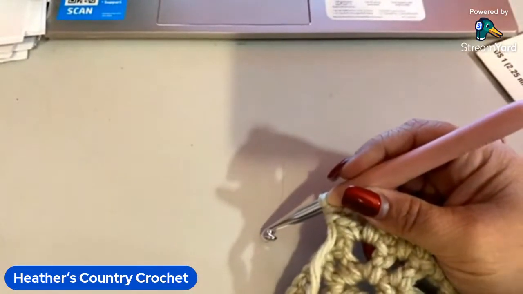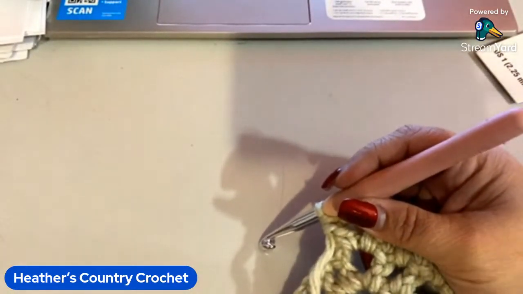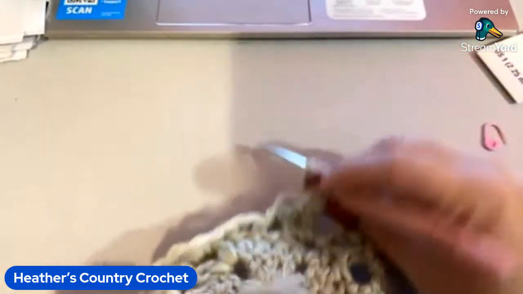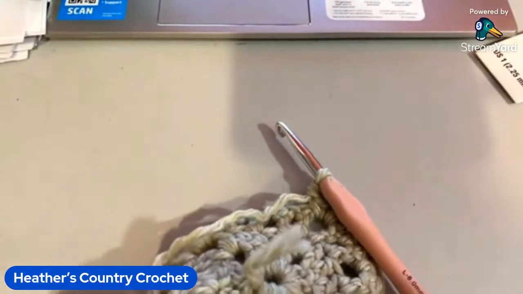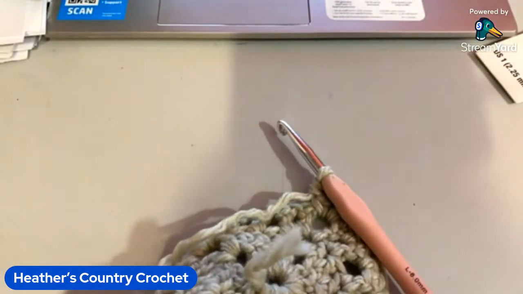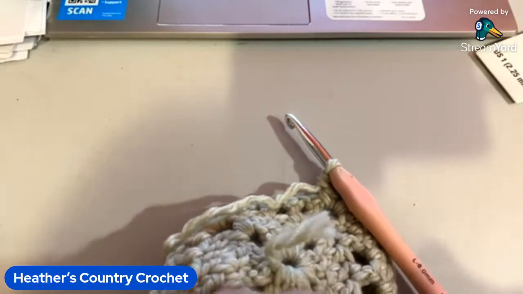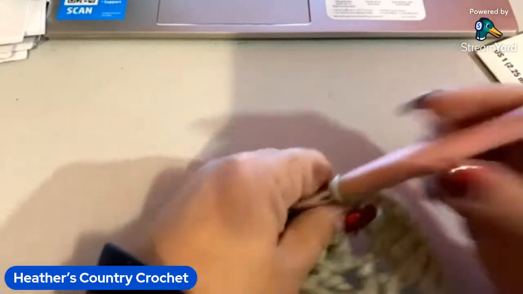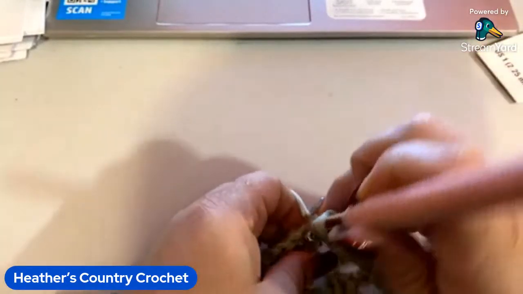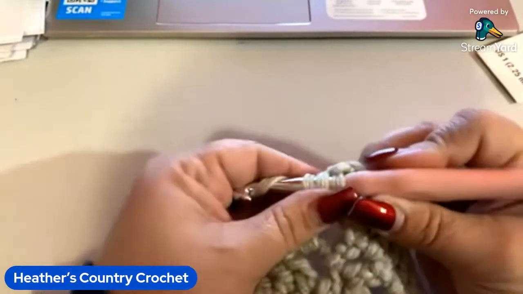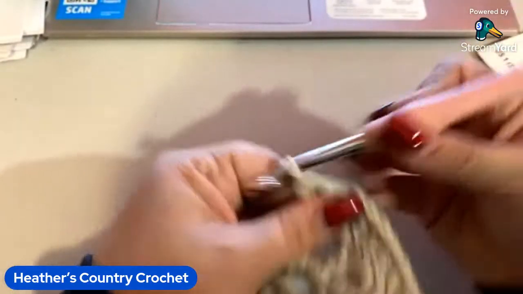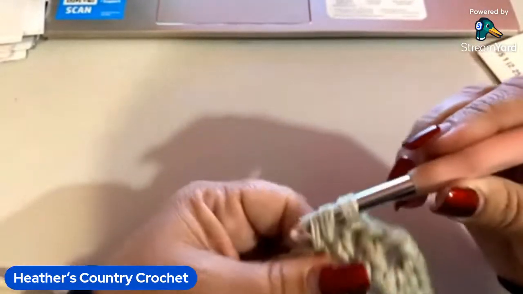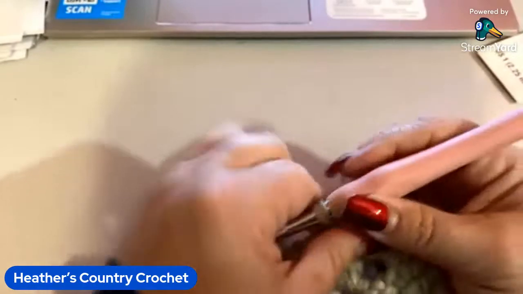And you're going to continue that for the rest of the square until you get back to your starting point, which I did not mark again. So I'm going to mark that really quick so I know where I'm at. So I think y'all probably got the gist of it. So I'm going to stop saying double crochet, double crochet, double crochet.